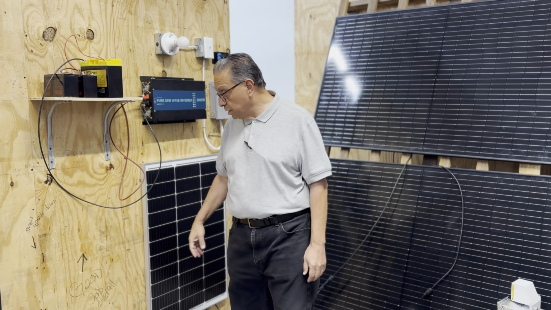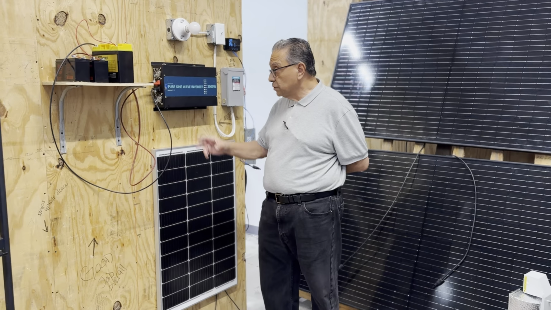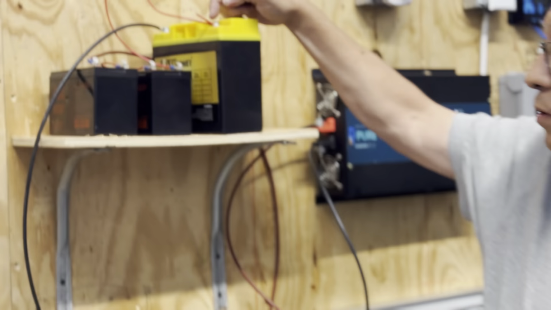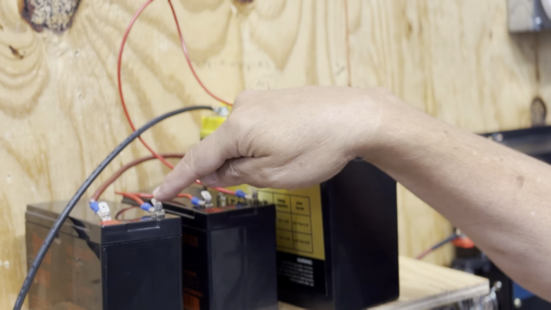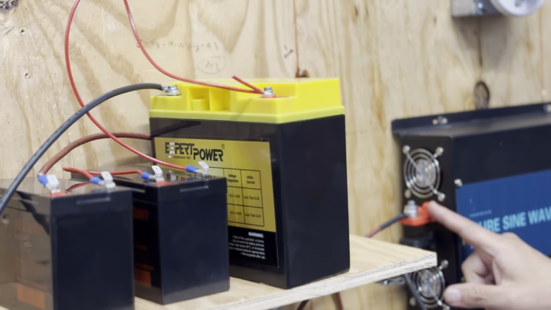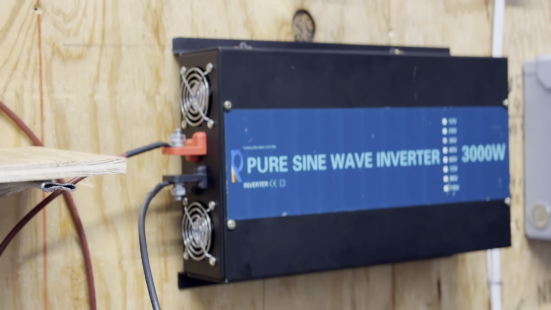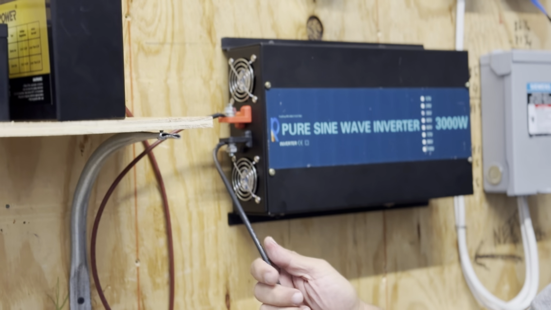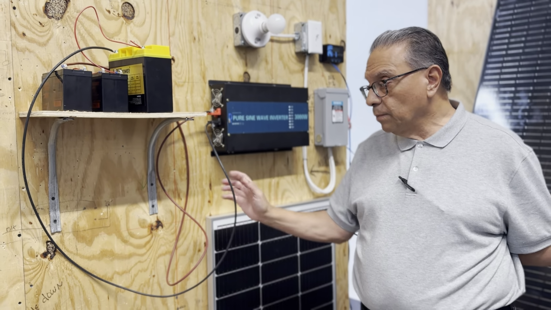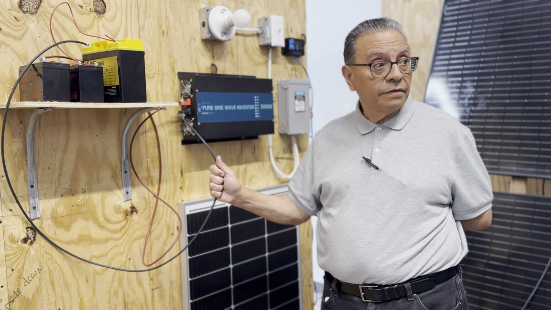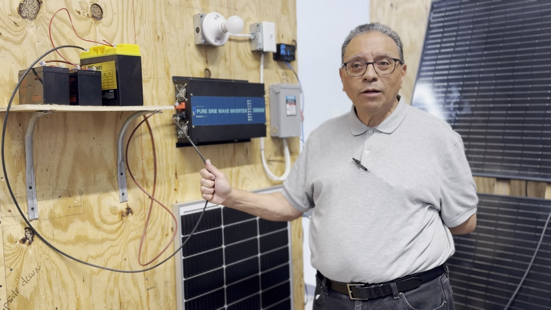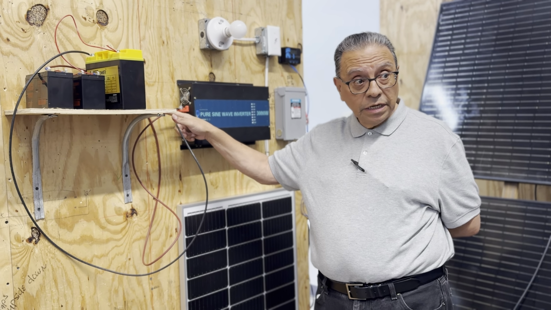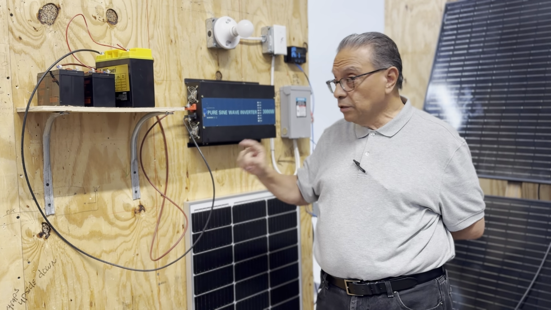The students, this is a demo for the instructors, so you have to be careful when you install this, the polarity. So positive to positive, negative to negative, positive is coming to the battery. And respect the color code. Very important. On DC, the black one is not the hot line. The black one is the negative. It's not the hot line. The positive is the red one. So you have to be careful.